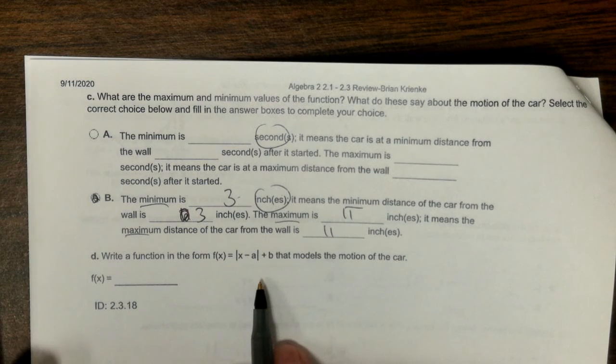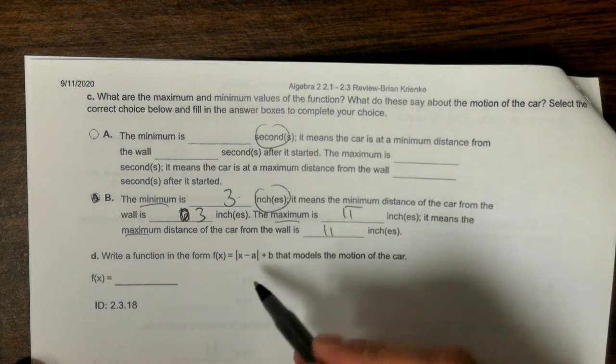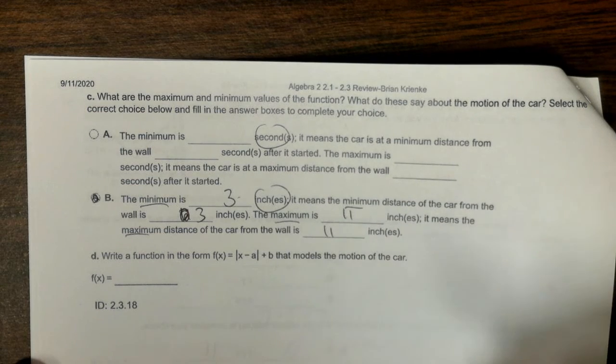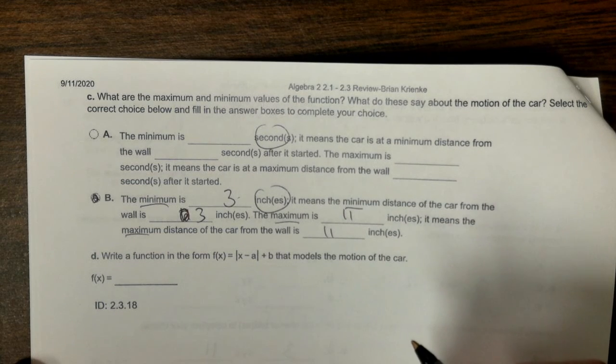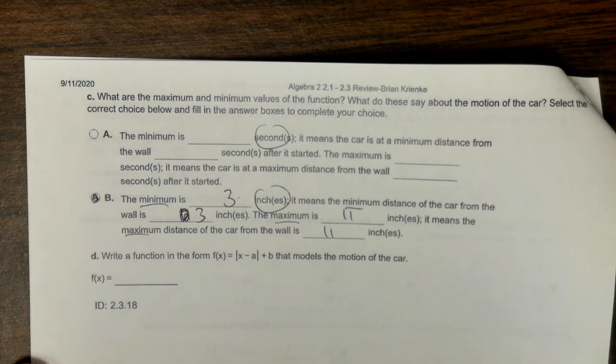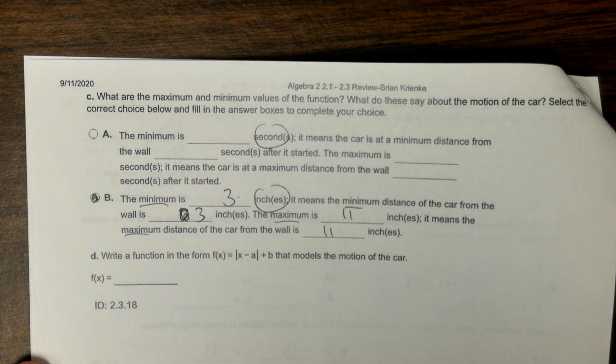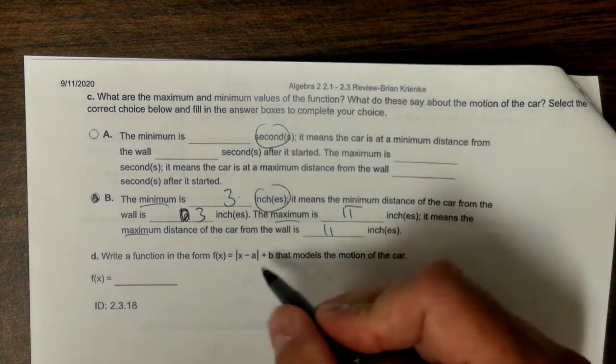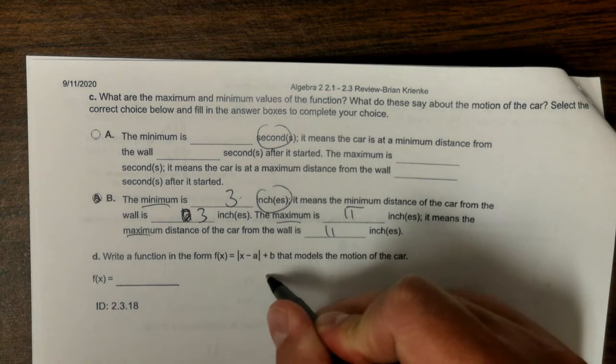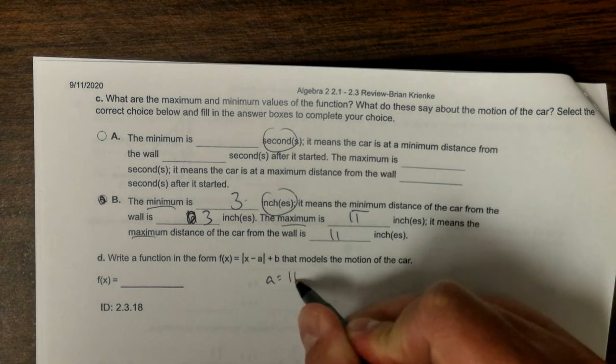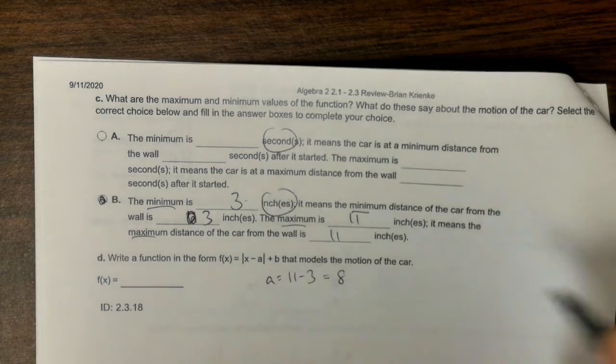Then they want the function. So this is going to be x minus a plus b. So what we're doing is for the a, that's going to be the 11 minus 3, which is 8.